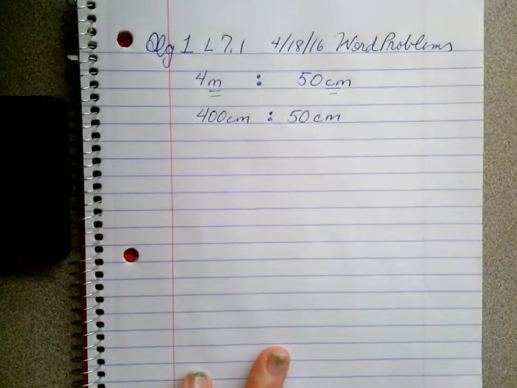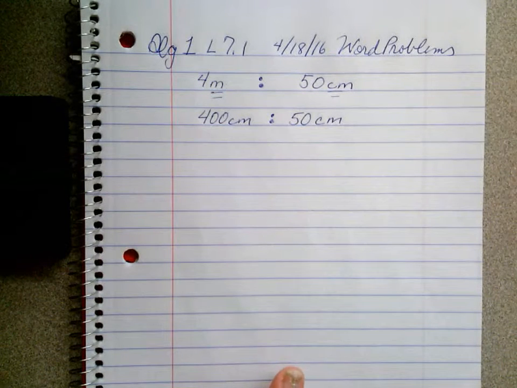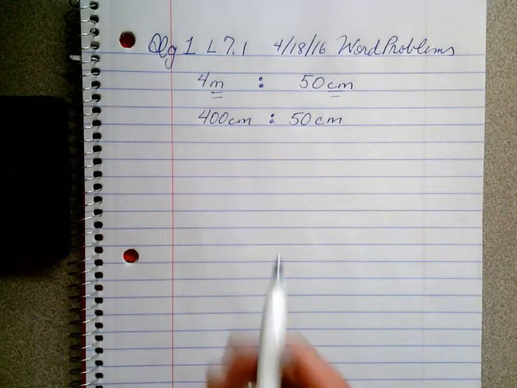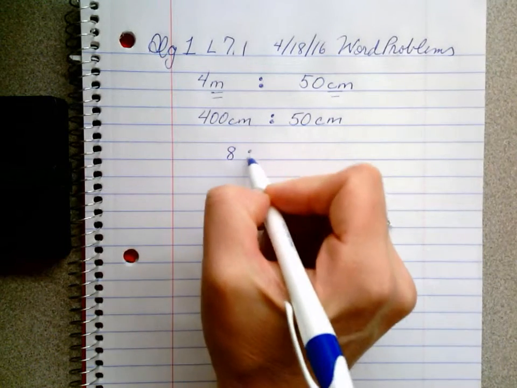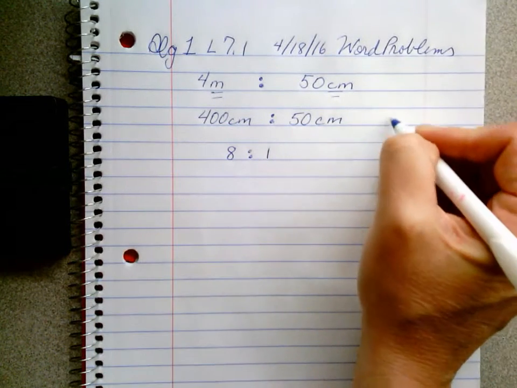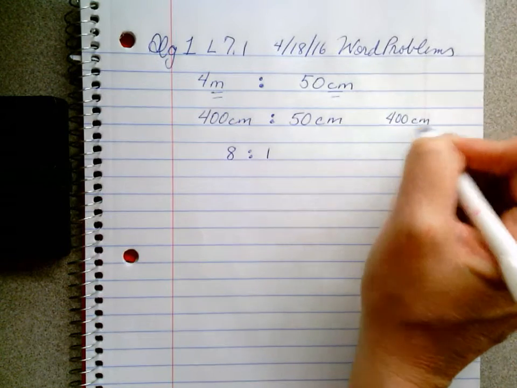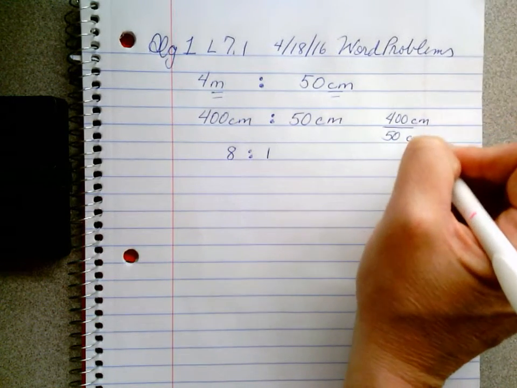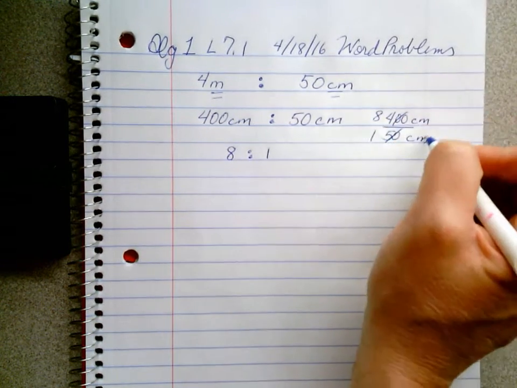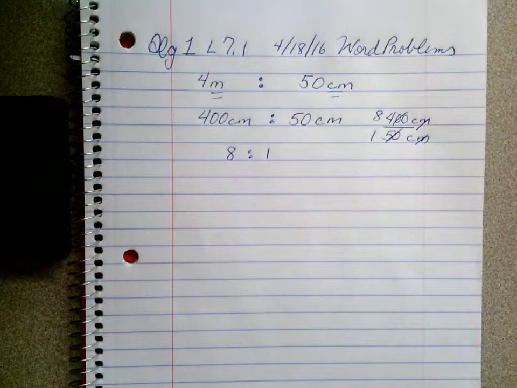Okay. Can we simplify this further? Yeah. And you're not going to just write 8. You're going to write 8 to 1. Because if you think about it, 400 centimeters over 50 centimeters. Centimeters cancels out. You're not going to say 8 because you're comparing two items. So I have 8 trees to 1, or 8 centimeters to 1. 8 to 1 is the ratio. Okay?